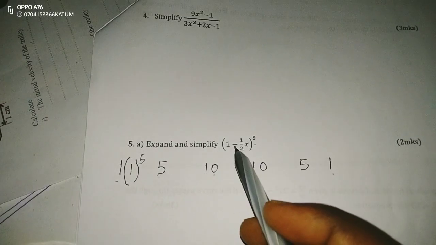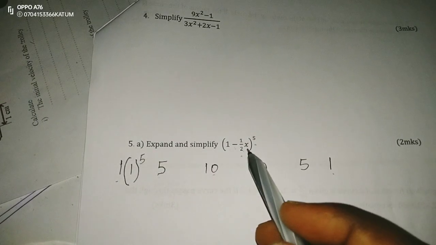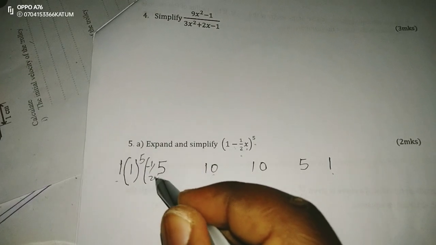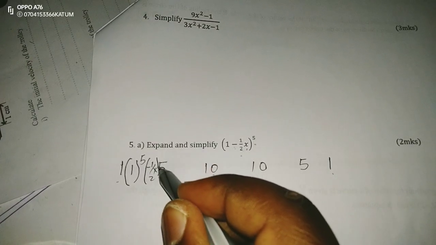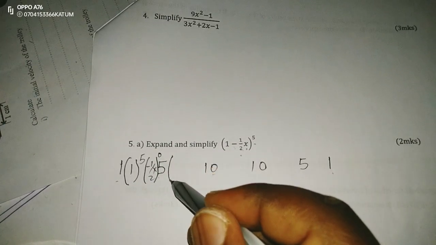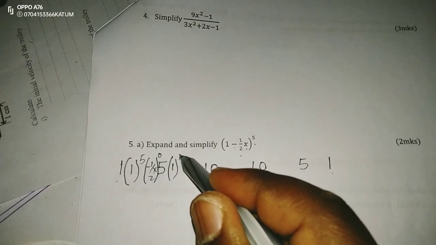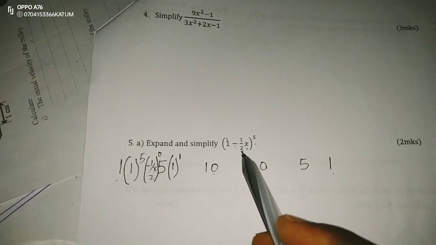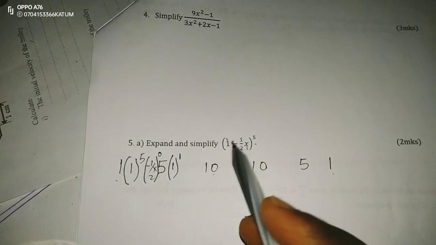But at that point, (−½x) should be to power 0. Then the next, we're going to have 1 raised to power 4 and (−½x) to power 1. Remember, the powers of 1 should drop from 5 to 0, while those of negative half x should increase from 0 to 5.